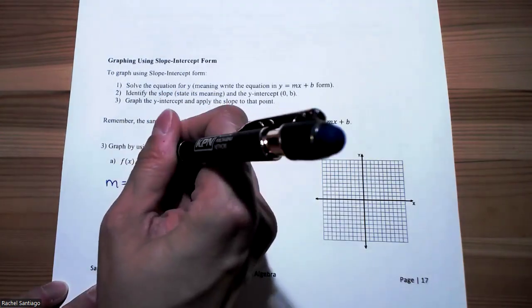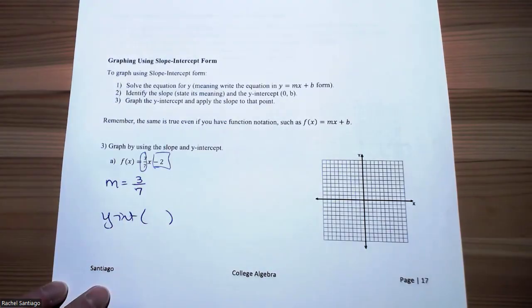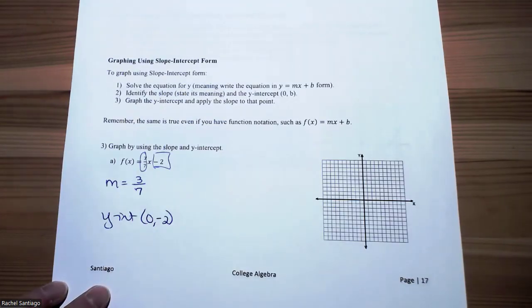And we also know our y-intercept. Remember that your y-intercept should always be written as an ordered pair because that's a point on the grid. So that's going to be 0, -2.